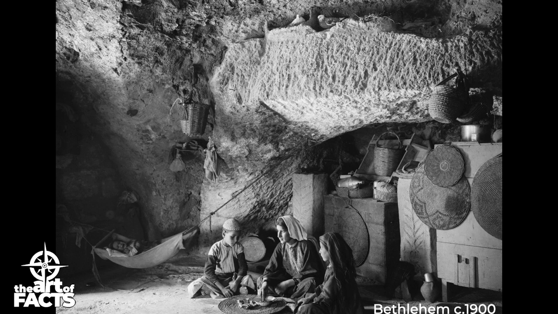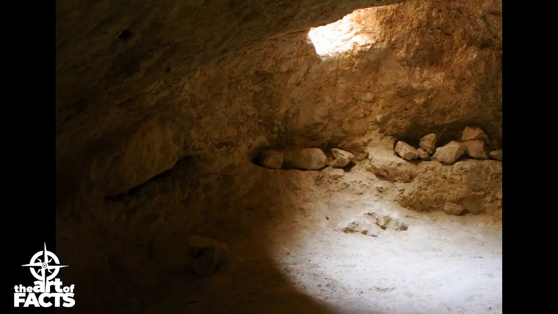It turns out that the oldest traditions of Jesus' birth says that he was born in a cave. Here's a shot of a cave in the shepherd's field about 1.5 miles from the traditional birthplace of Jesus. I shot this. This is where shepherds would stay, obviously, being in the shepherd's field.